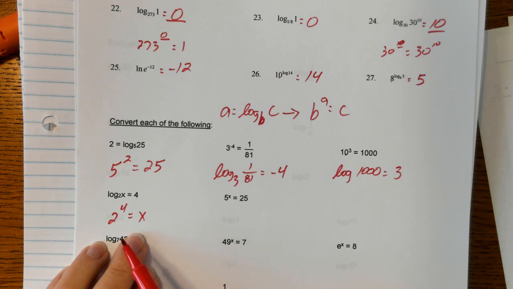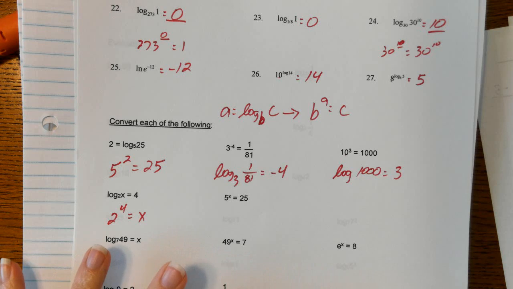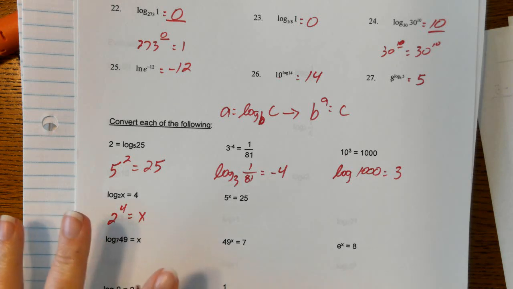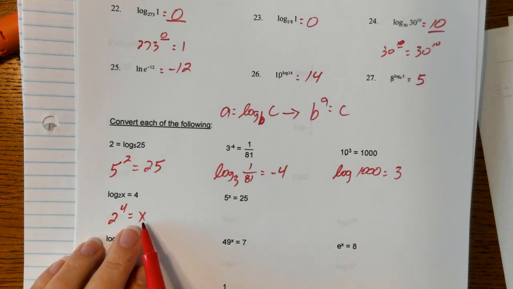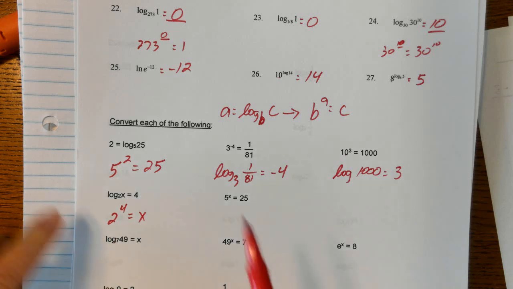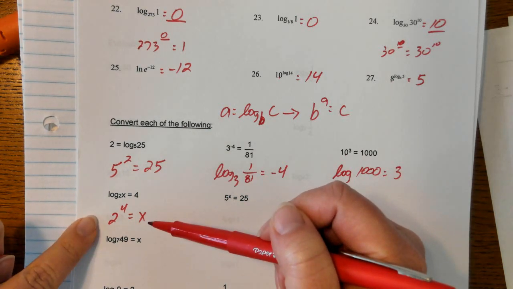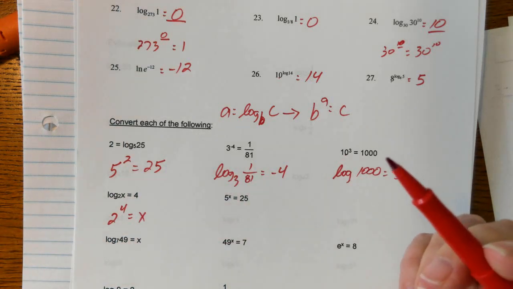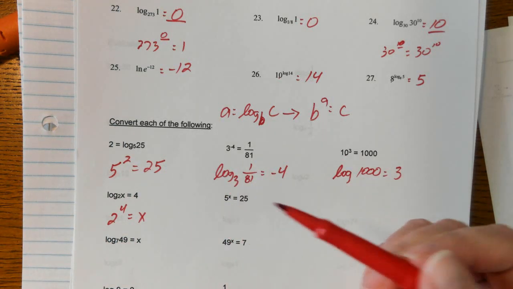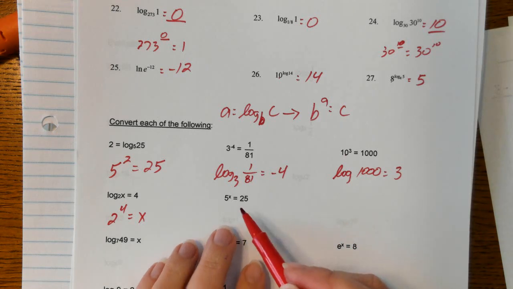2 to the 4th power is, let's see, 4 little 2's multiplied together. 2 times 2 is 4, times another 2 is 8, times another 2 is 16. So this one's x is going to actually be 16. You couldn't necessarily solve it in log form, but you could once you convert it to exponential. And that's kind of the point why we need to be able to convert back and forth for what's coming ahead later. Okay?